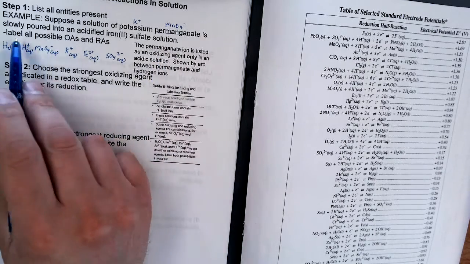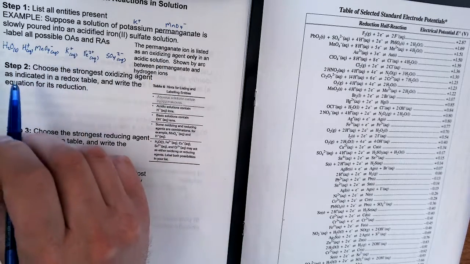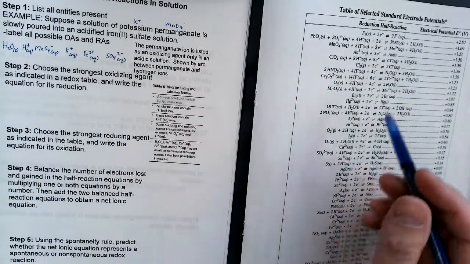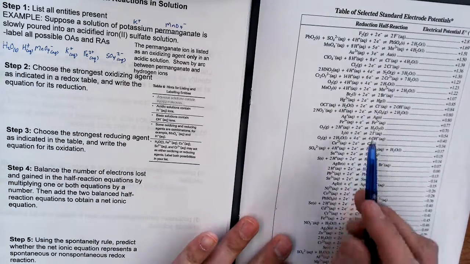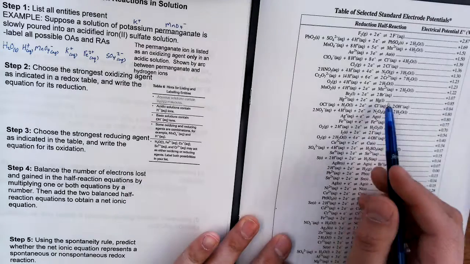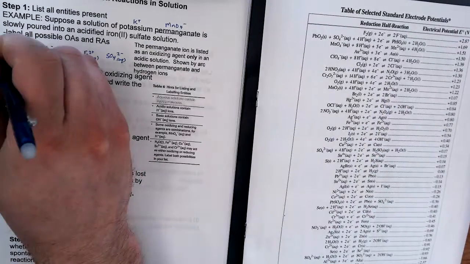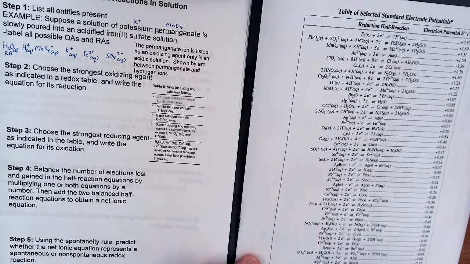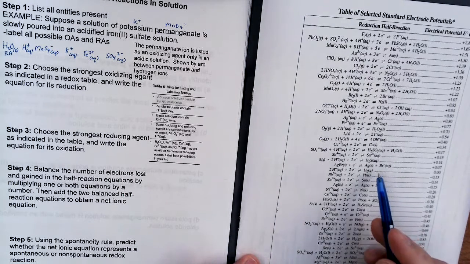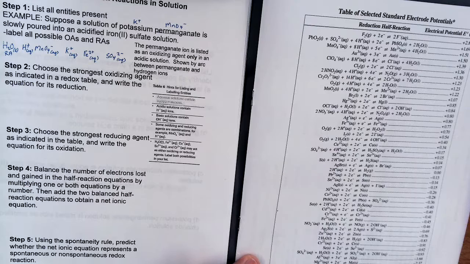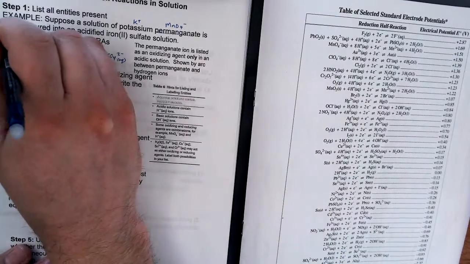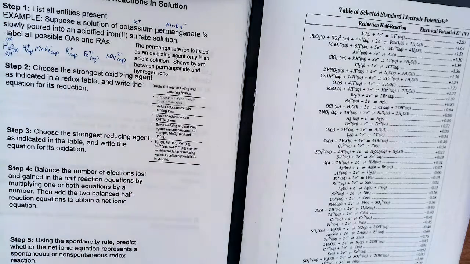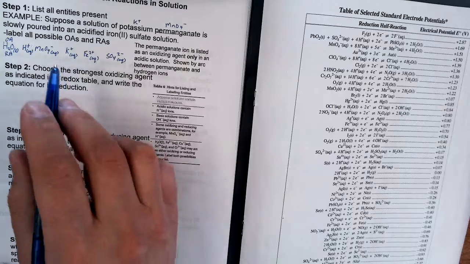Now we want to label them as oxidizing or reducing agents. So water, we look over here and find water. Water is right here, so it can be a reducing agent. And water is also down here, so it can also be an oxidizing agent. You have to look for them on both sides of your reduction half reaction table.